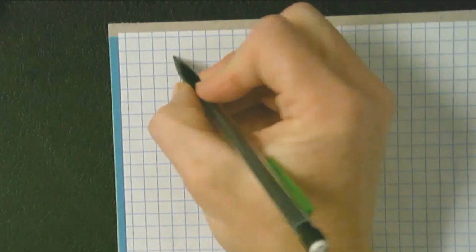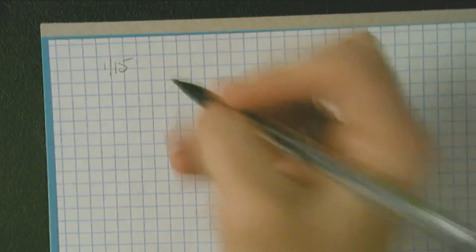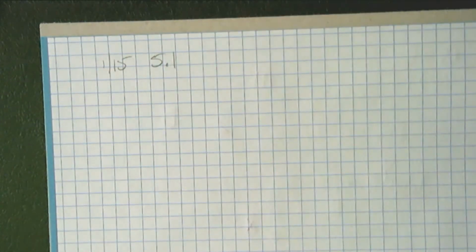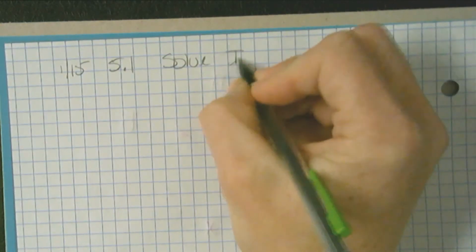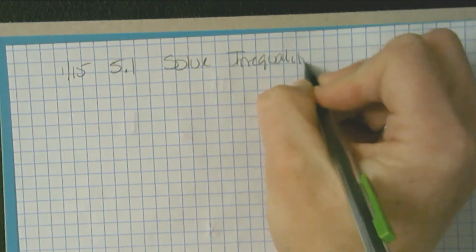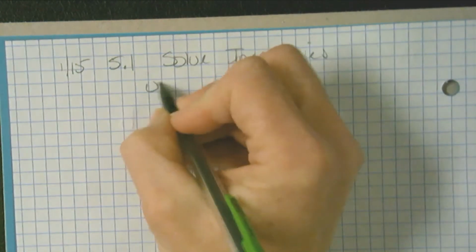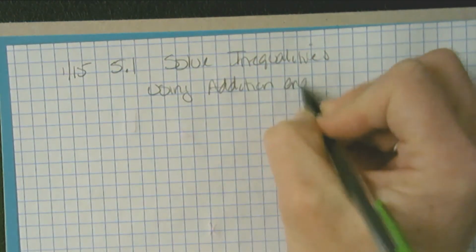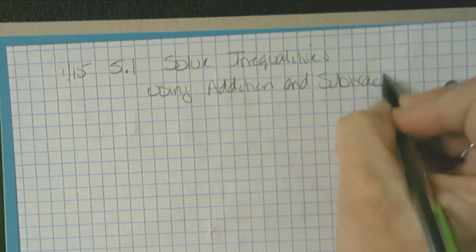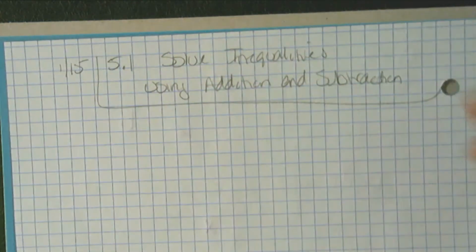All right, so today is the 15th. Good Lord. We are looking at Chapter 5, Section 1. All right, and what we're going to do is we are going to solve inequalities using addition and subtraction. Tonight's homework should be pretty easy for you guys because we've done this before.